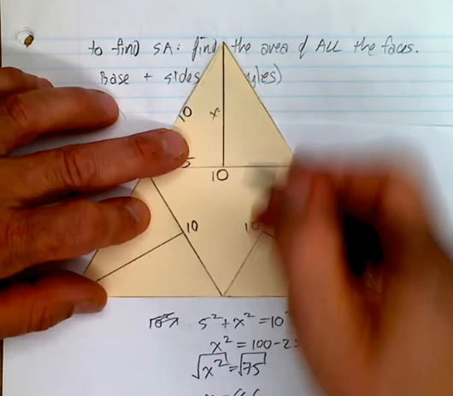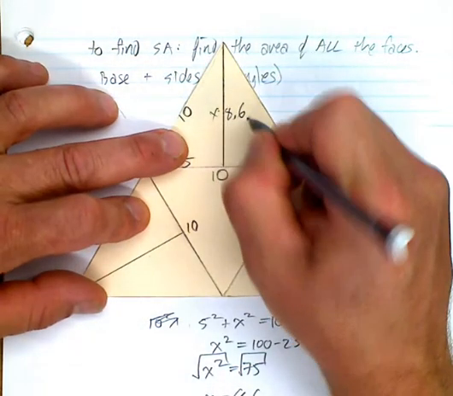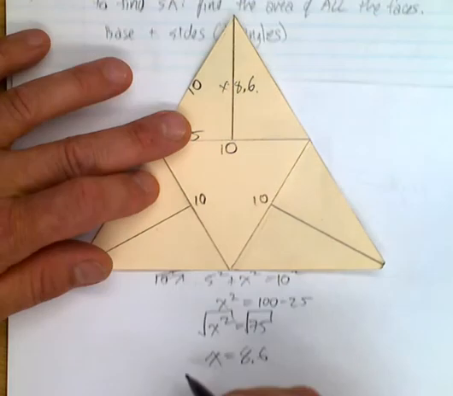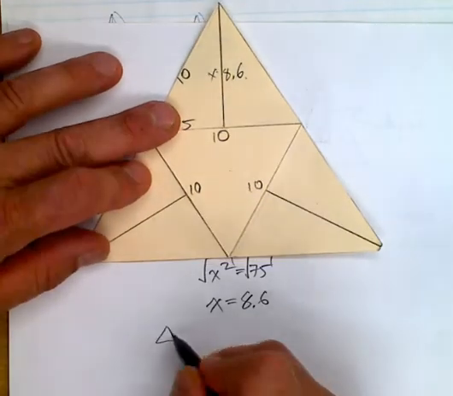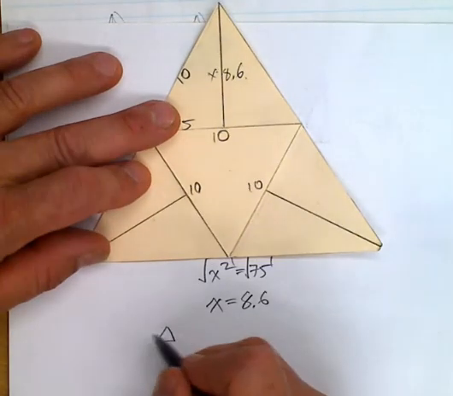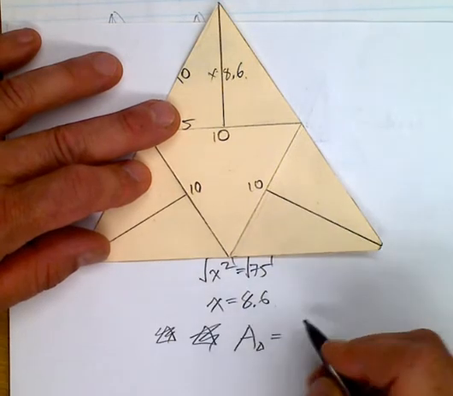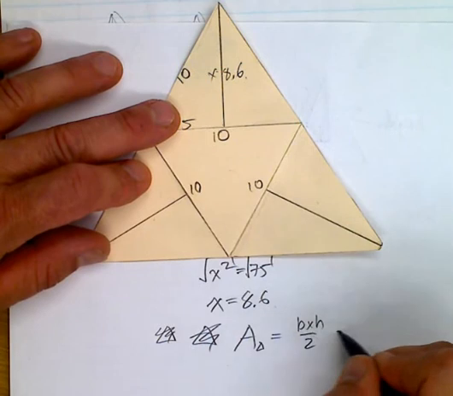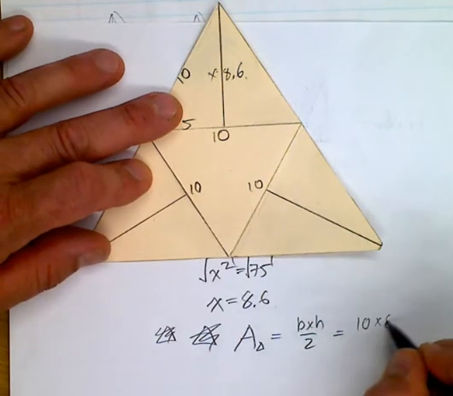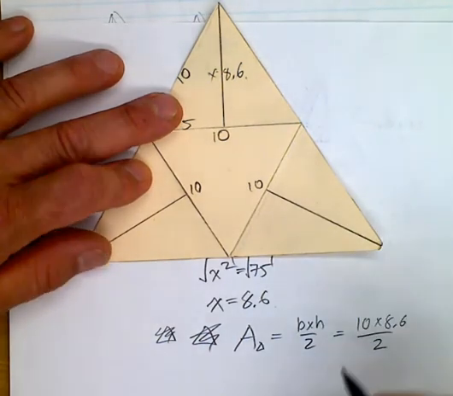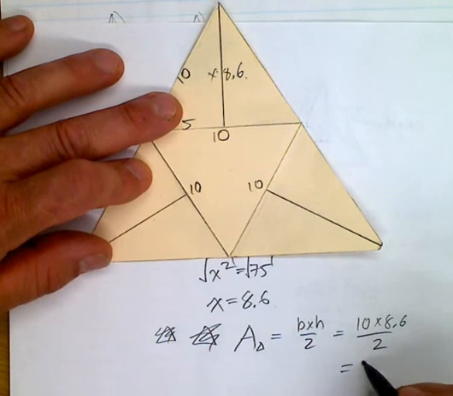So now you have a height of 8.6. The area of the triangle is equal to base times height divided by 2, which is 10 times 8.6 divided by 2, which is 86 divided by 2, which is 43.